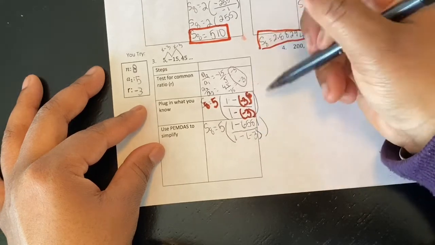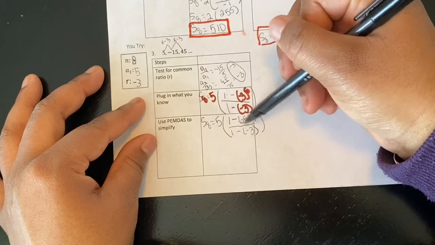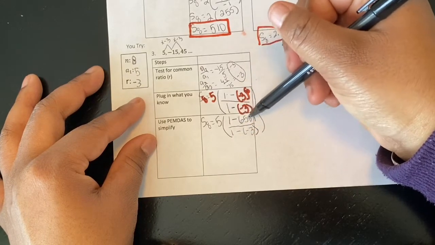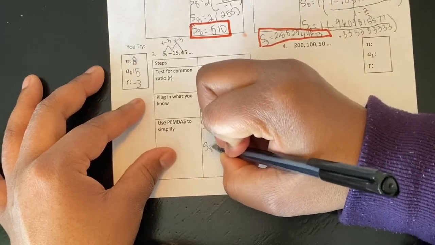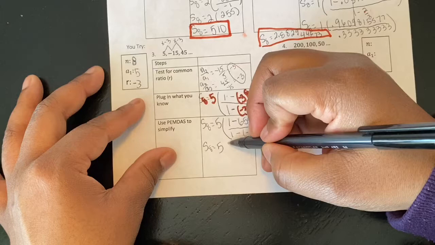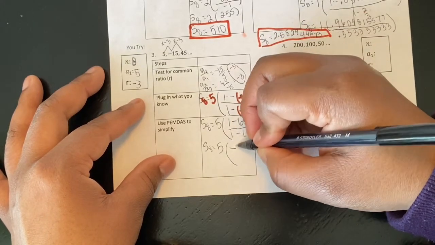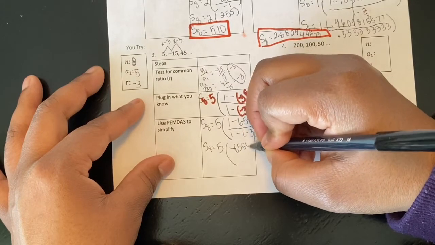Now I can simplify this. I can simplify my numerator and denominator, right? Because we're still dealing with our parentheses, right? So S sub 8 equals 5 times 1 minus 6,561, which is basically negative 6,560.